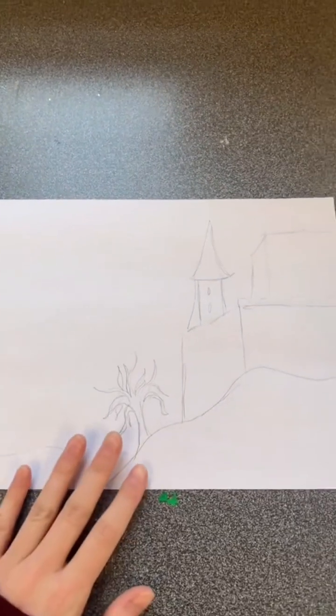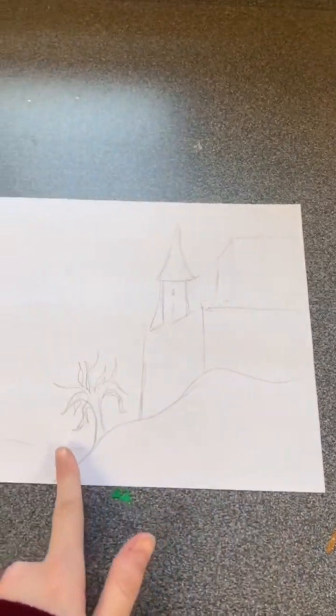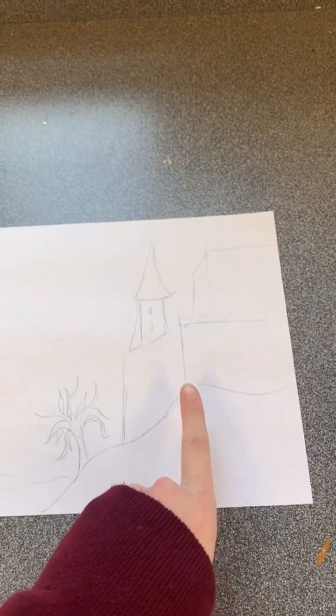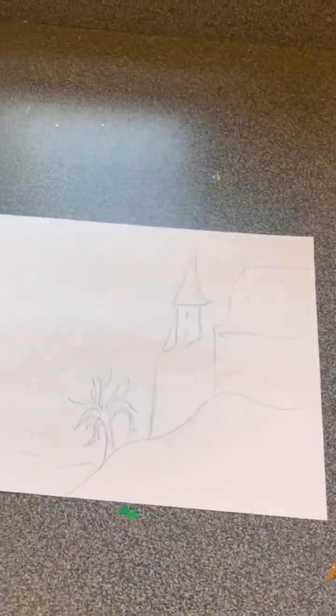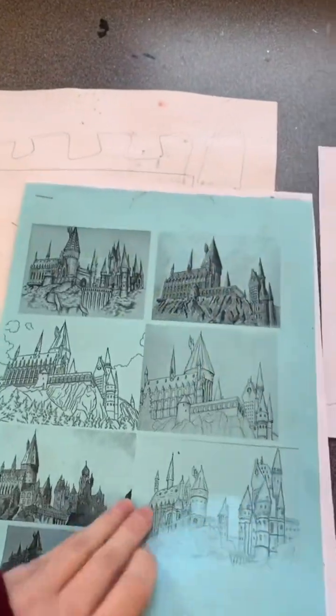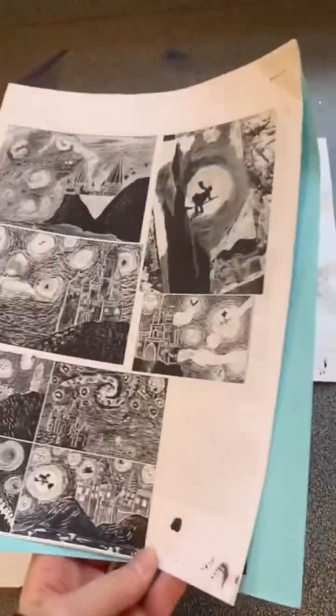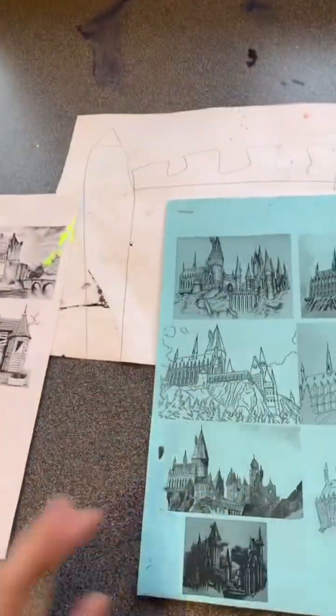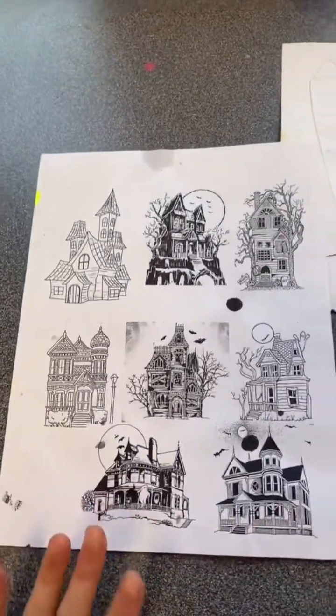Then students will start sketching their foreground, anything in the foreground, and their castle. They add all the details in pencil. I give them a couple things to look at. So this is like a packet with a bunch of different castle ideas. This one also has some of the trains and stuff. And then the haunted house ones, I also include this.